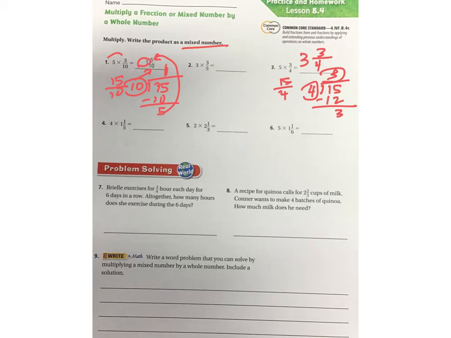Let's look at number 6 because we've got a mixed number already. Okay, so we're going to do 5 times 1 plus 5 times 1/6. So 5 times 1 is what? 5. So we do 5 times 1 equals 5. Now we're going to do 5 times 1/6 equals what? 5/6. Okay? And if you were lining these up, it would look like that and you just add. So 5/6 plus nothing is 5/6. And 5 wholes plus nothing is 5. So your answer is 5 and 5/6.